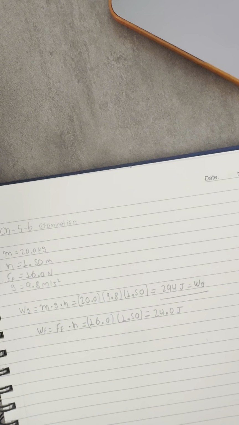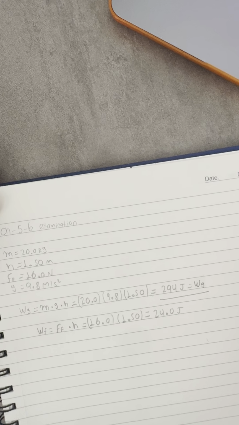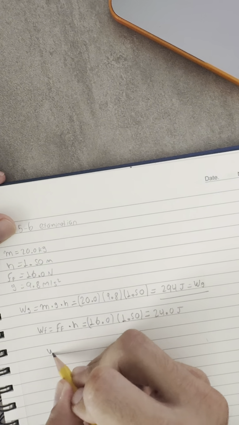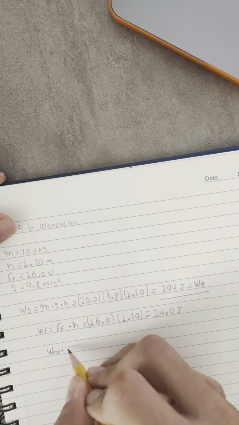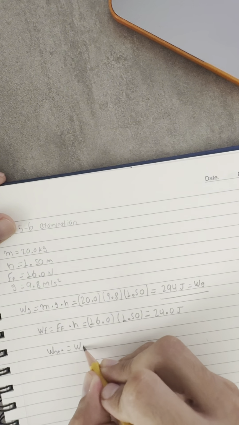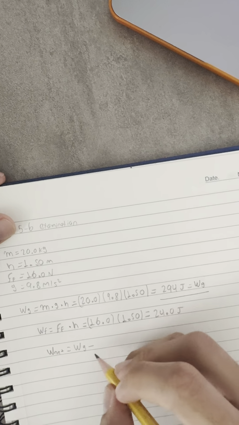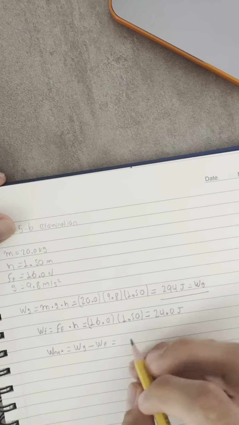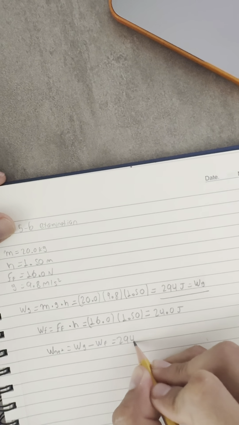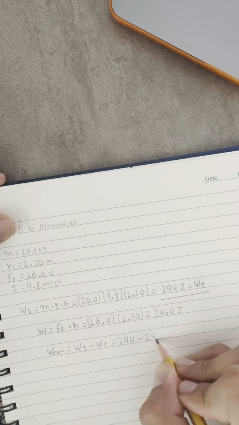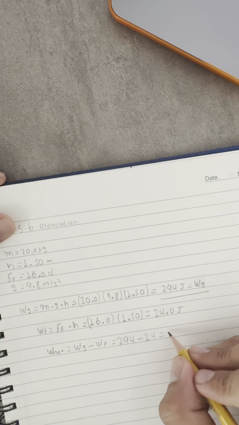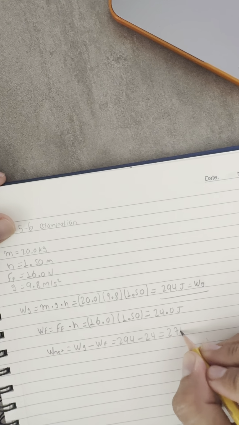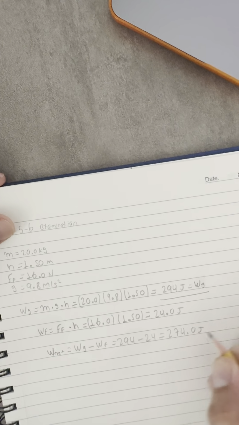Now we need to find our net work, which is the work done by gravity minus the work done by friction: 294 joules minus 24 joules, which is equal to 274 joules.